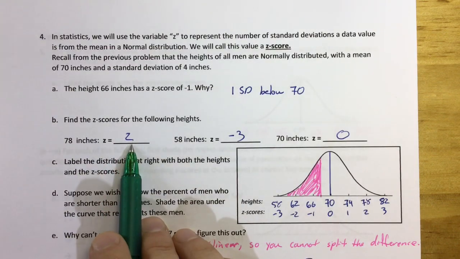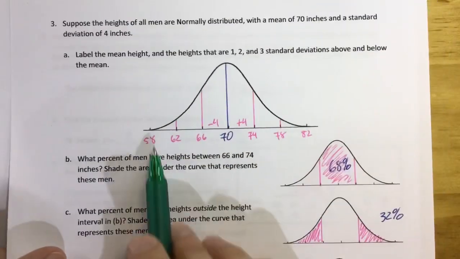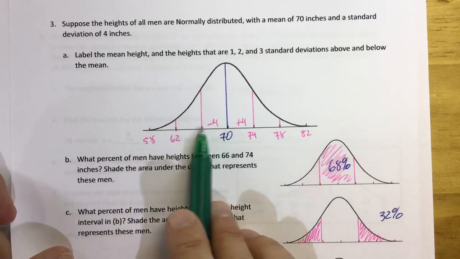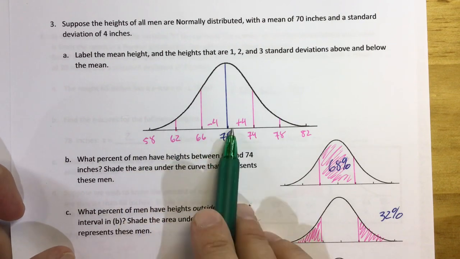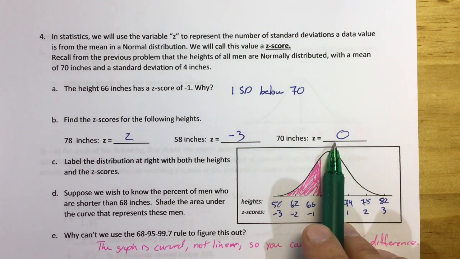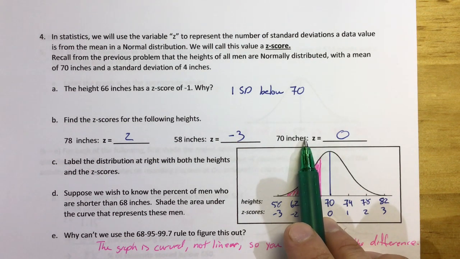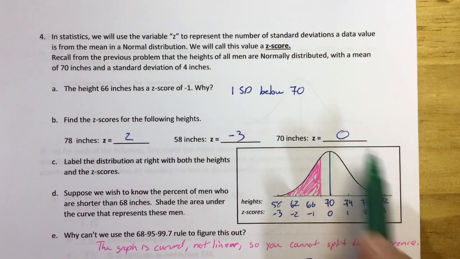So the z-score is 2. It's a positive 2, but you just write down 2. 58 inches is going to be over here, so that's 3 standard deviations below. So you're going to call it -3. All right, and then a little bit of a tricky one here, but 70 inches is the mean, right? So you're not anywhere away from the mean, so your standard deviation is going to be a 0.